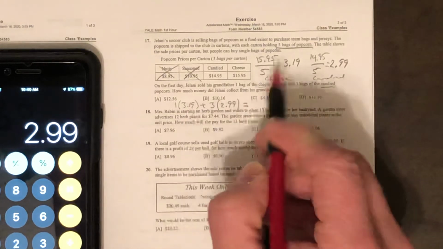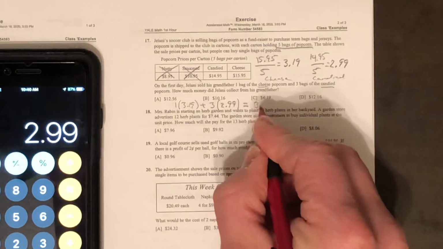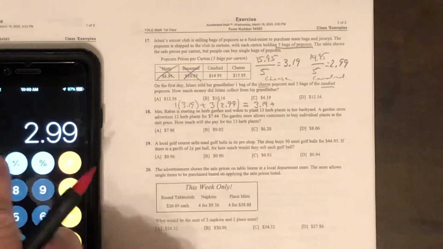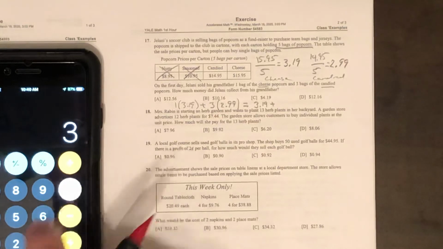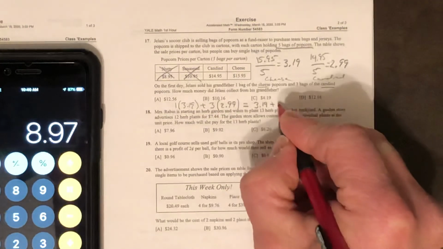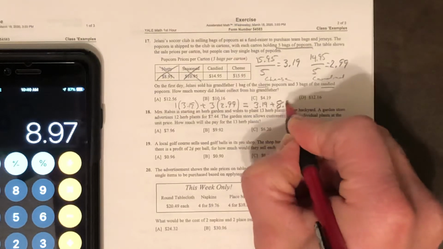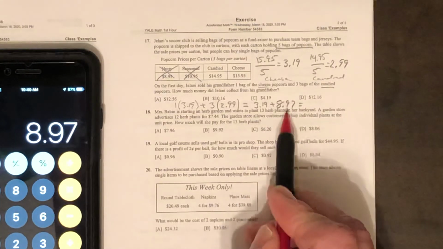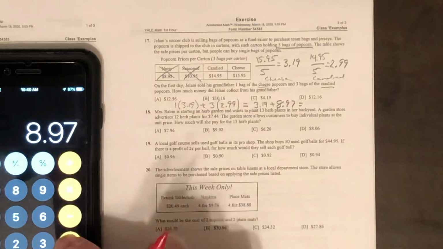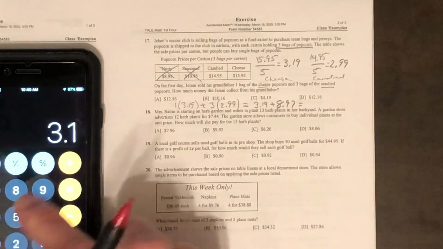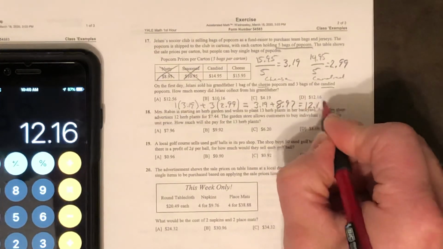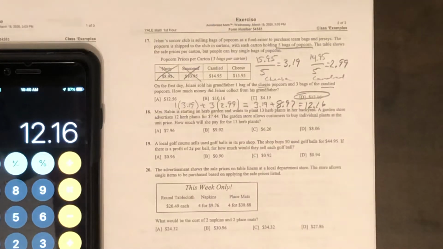So again, 1 times $3.19 is just $3.19, plus, now this is where we got to take 3 times the price of the candied, which was $2.99. That equals $8.97. So now we're going to add that $3.19. Remember, adding, you can do either order, so I can keep that in the calculator. Hit plus 3.19 equals $12.16, which is letter D.